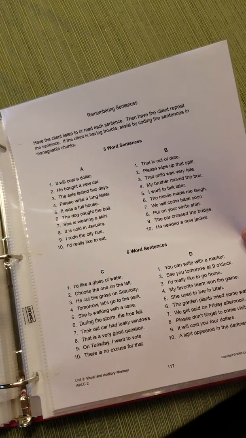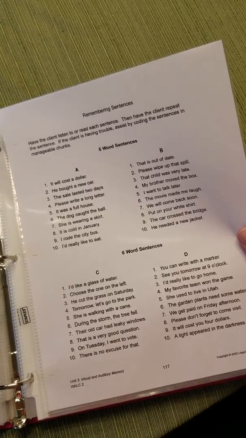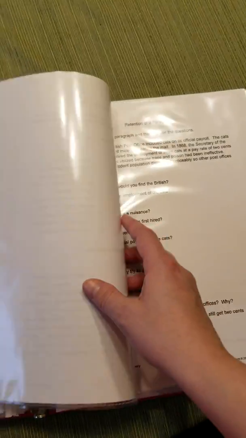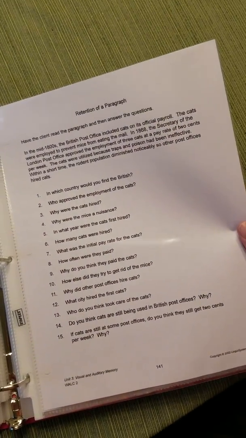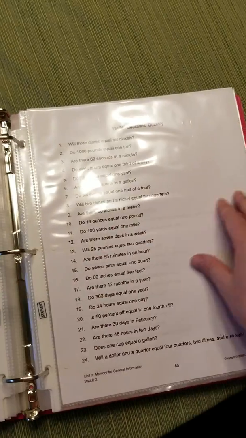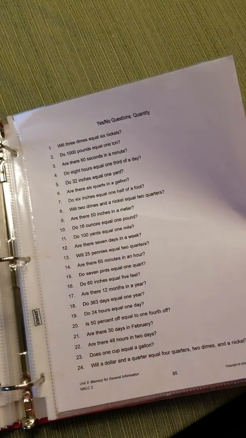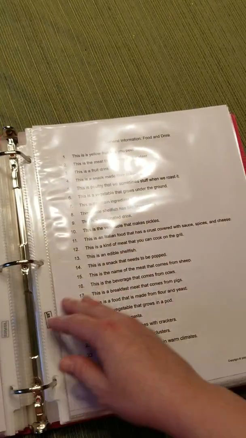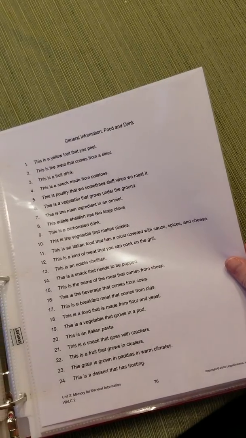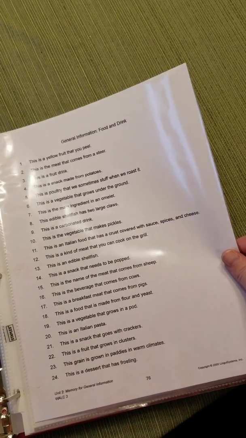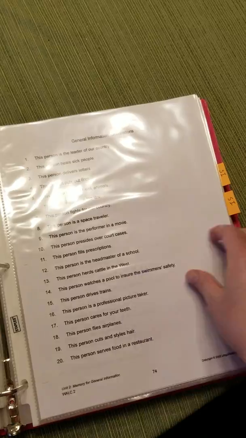This one is remembering sentences, so they have to repeat it back. And then this one is just answering questions from a paragraph. These are yes or no questions, general information of memory. So can they remember that, you know, there are 16 ounces in 1 pound? And then here's some more general information activities, but this one deals with food and drink.